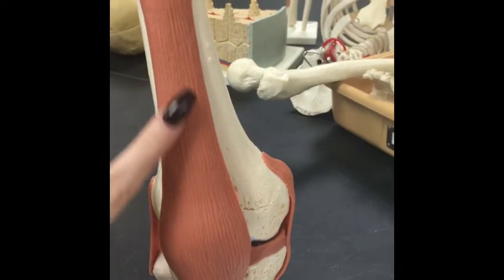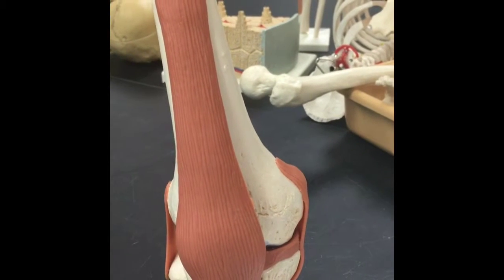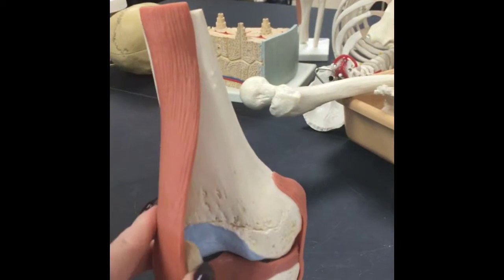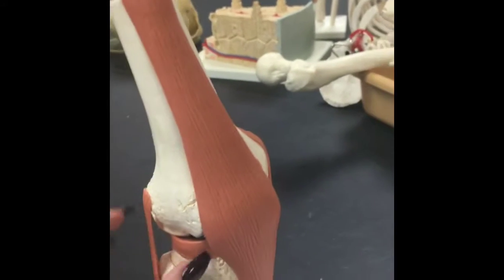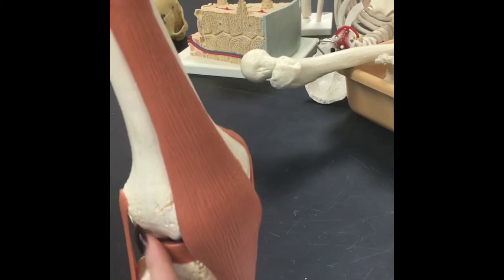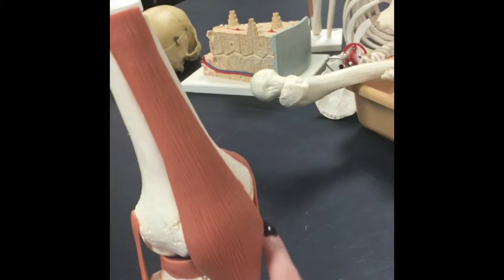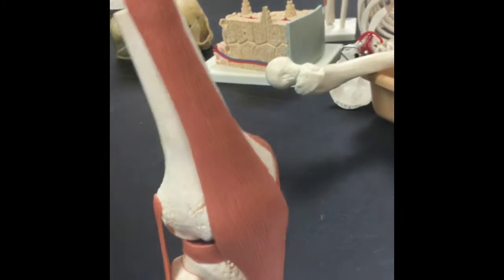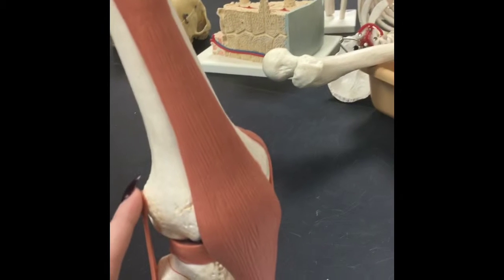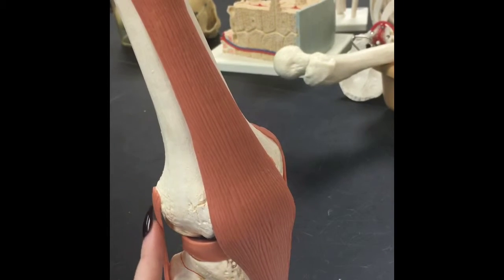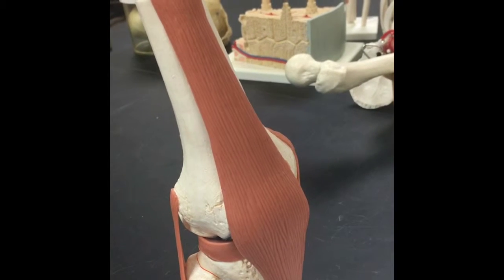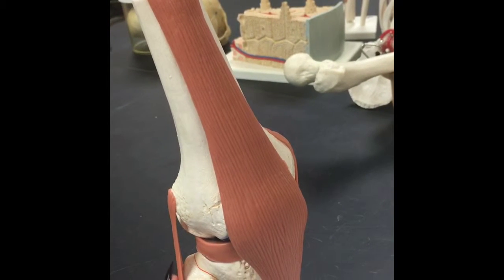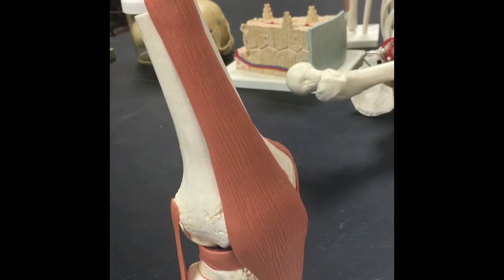Tendon of the quadriceps, patellar ligament, patella. We have the lateral meniscus, medial meniscus, the fibula, lateral collateral ligament, or fibular collateral.